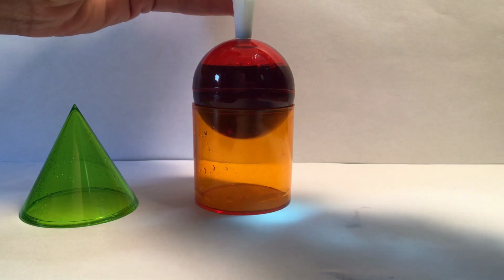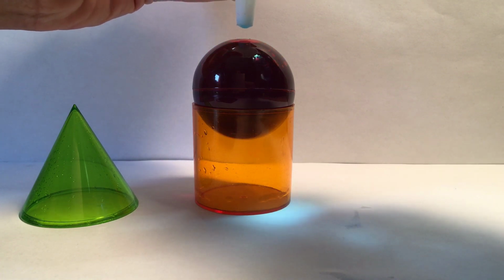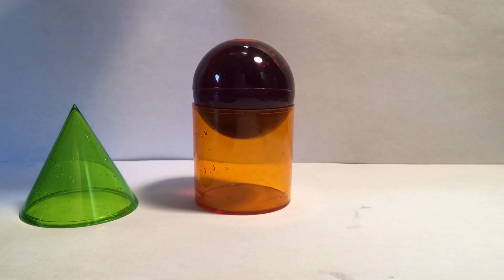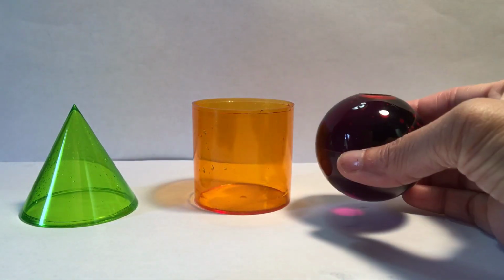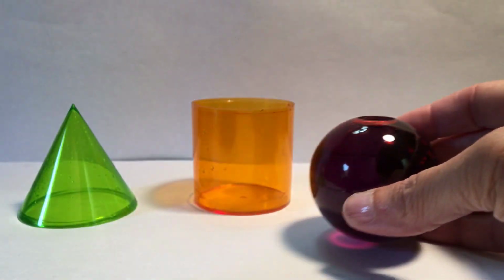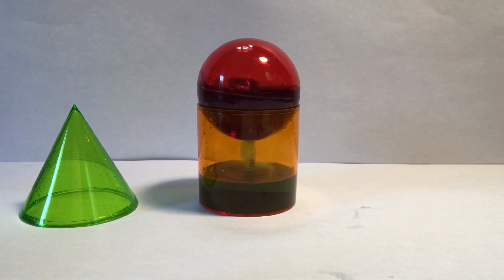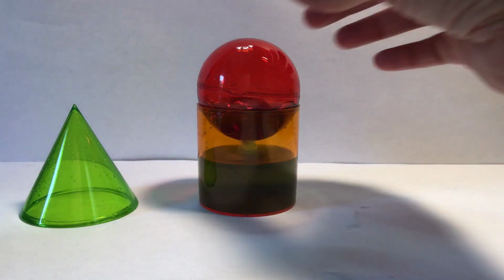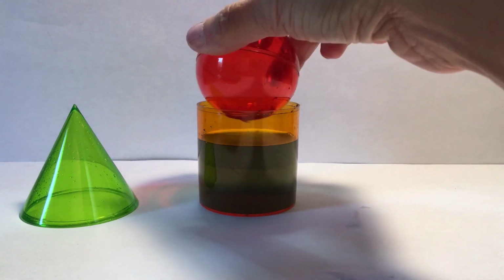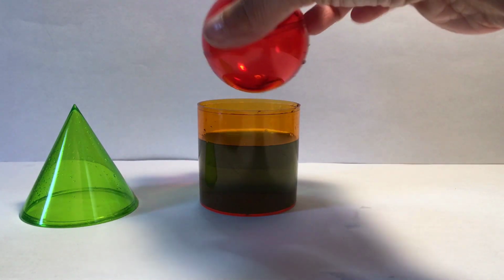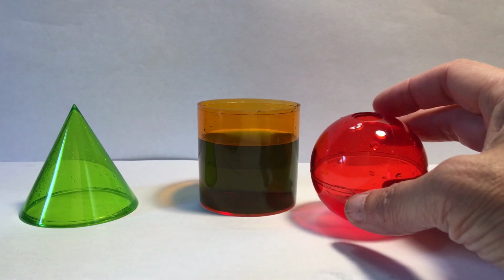So I'm going to fill the sphere to the top as best as I can, and then I'm going to empty it into the cylinder, and let's see how much it fills. And you can see it appears that it's 2/3 the volume of that cylinder.